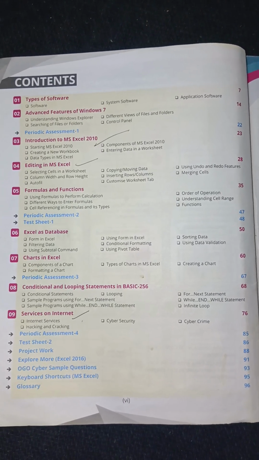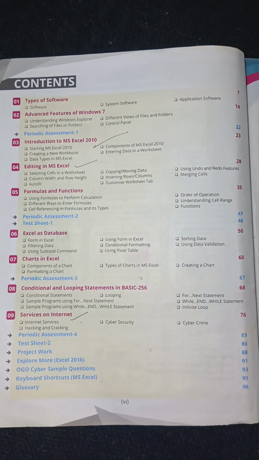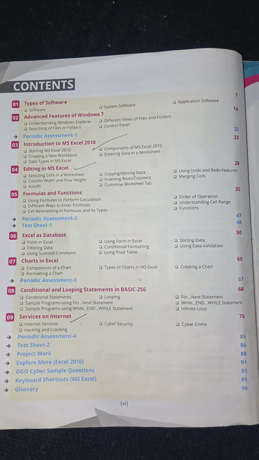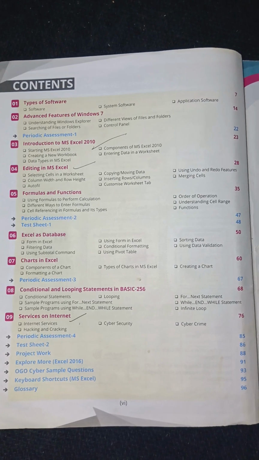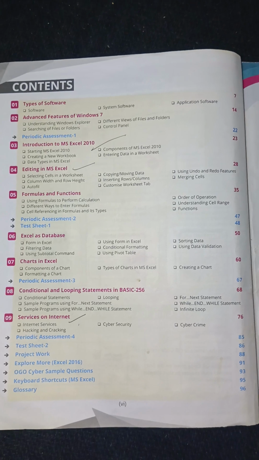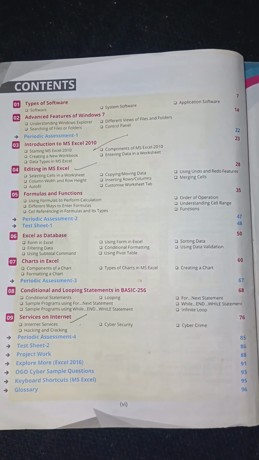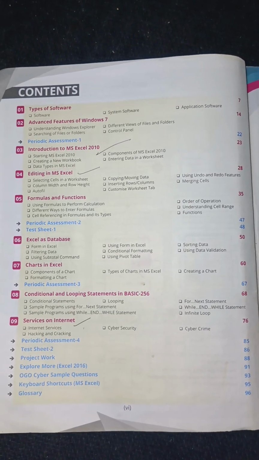selecting cells in a worksheet and copying or moving data, using undo and redo features, and column width and the row height, inserting rows or columns, merging cells, column widths and row heights, and the custom worksheet tab and autofill. Next, chapter 5 includes formulas and functions.